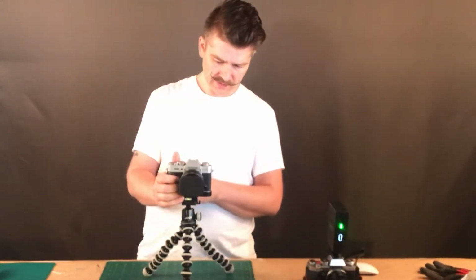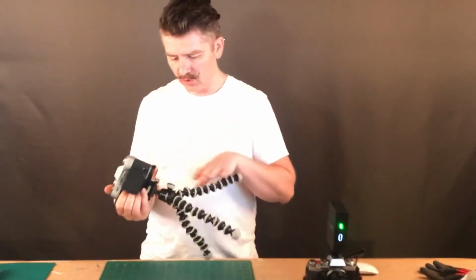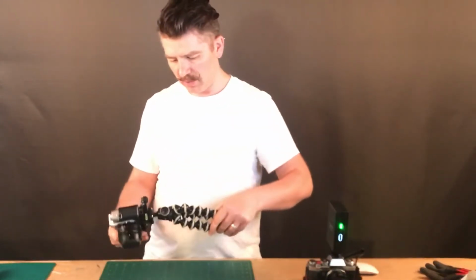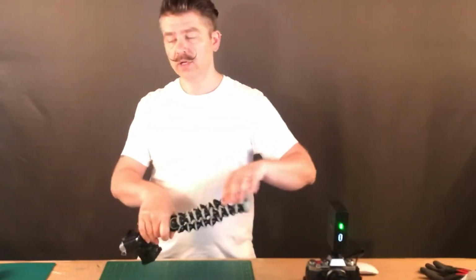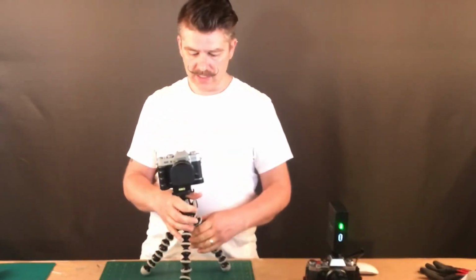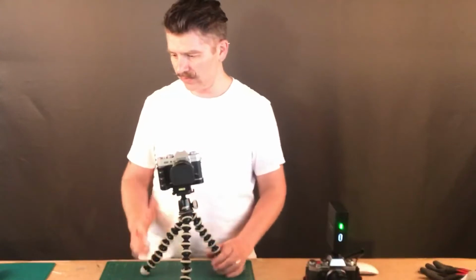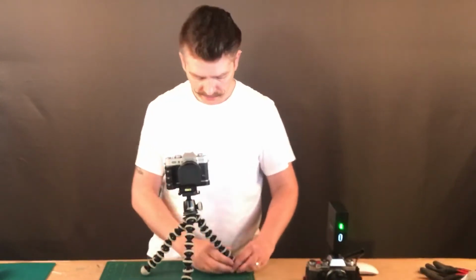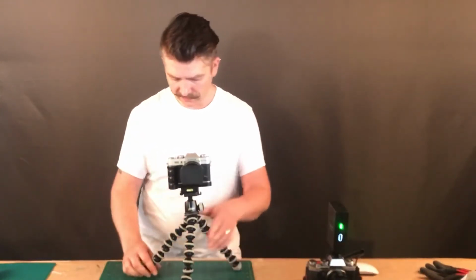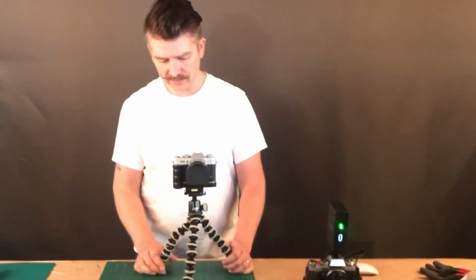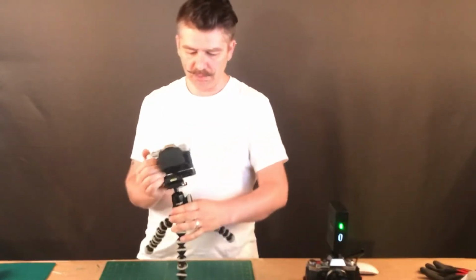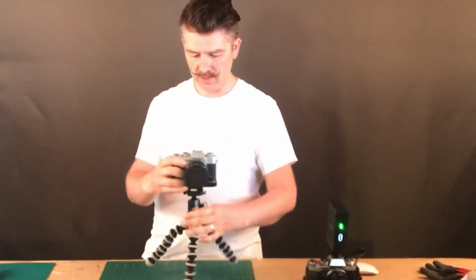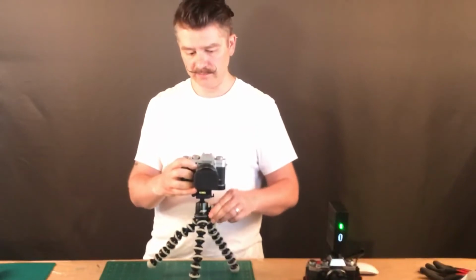What else do I want to say about the GorillaPod? Oh, another quick thing: when I originally bought this, I bought it with just the legs, and I think that costs like $40. And then I realized really quickly that if I wanted to get this thing level, I was doing all of this finicking and fumbling, and it would take me forever. So I ended up buying their ball head that they sell separately, and that costs like another $40.